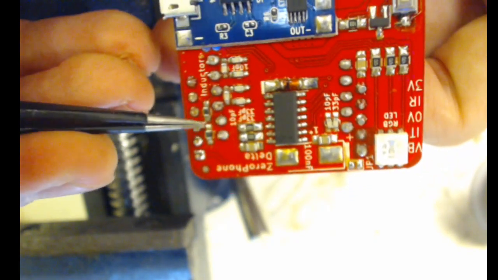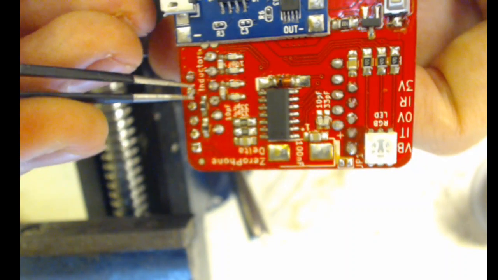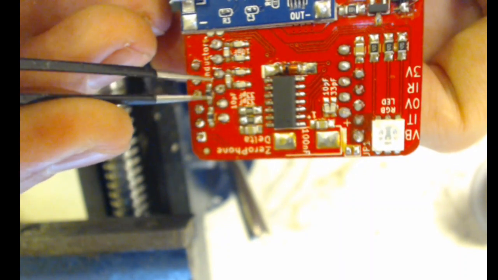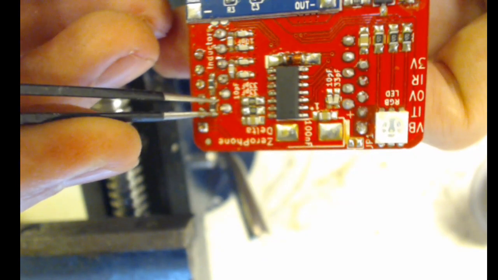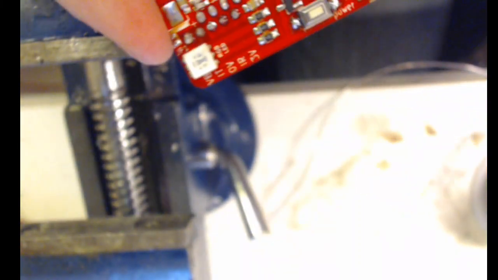If you remove some of these, you're going to want to either replace them with the same inductor, or you're going to want to replace them with a solder jumper. So there's that.